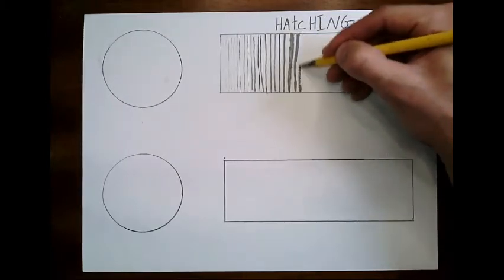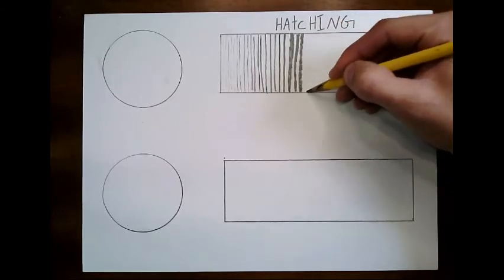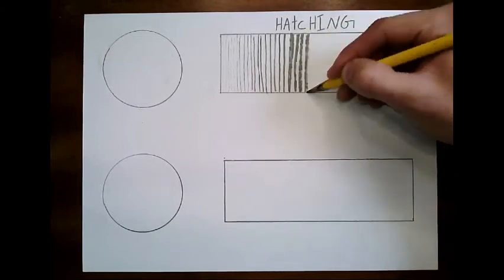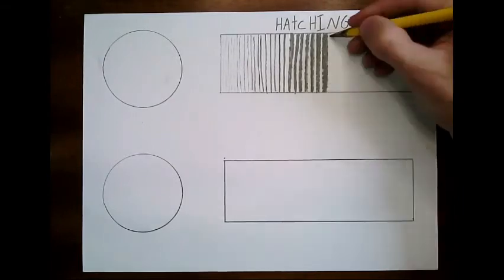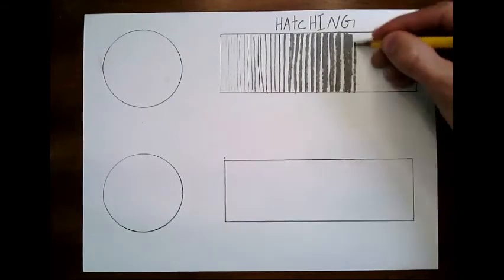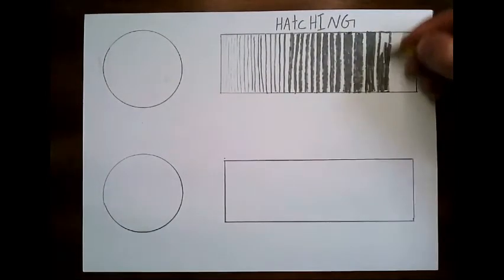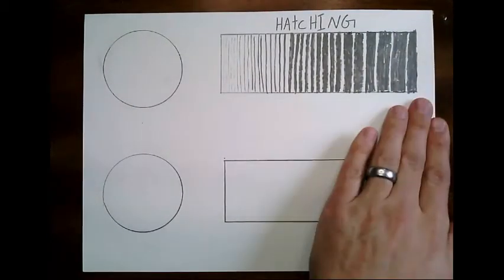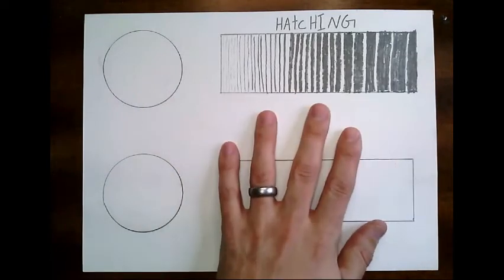And as I move on from doubling up, I'll triple up, quadruple up, until I have some pretty thick lines at the end, just like this. There you have it. You've made your first value range using hatching.